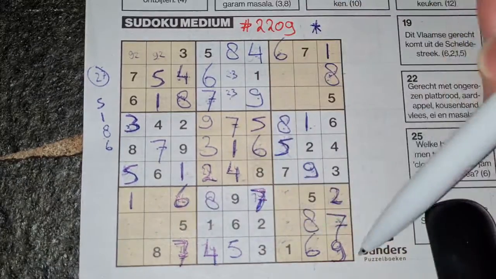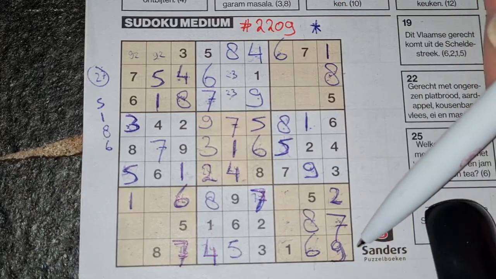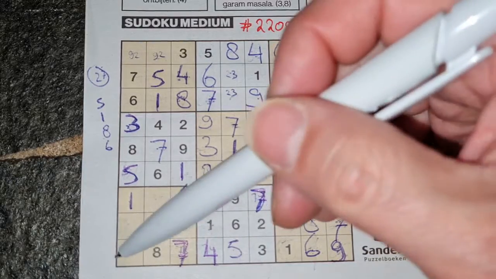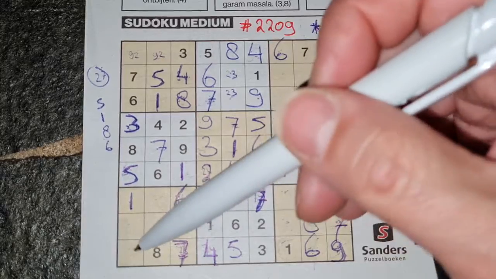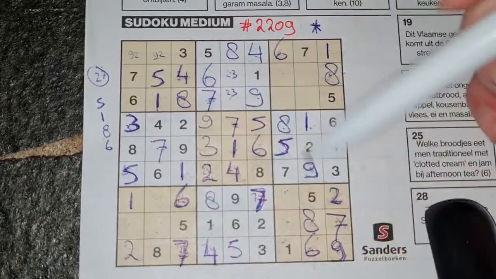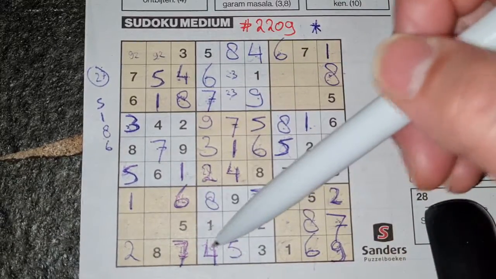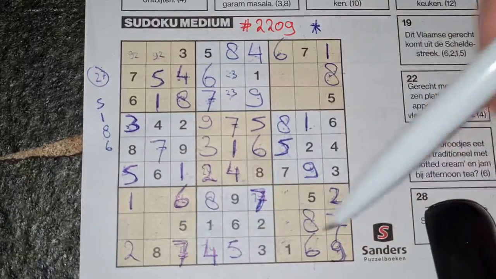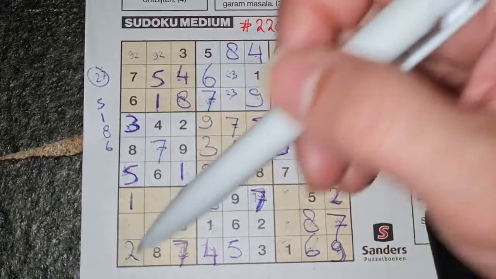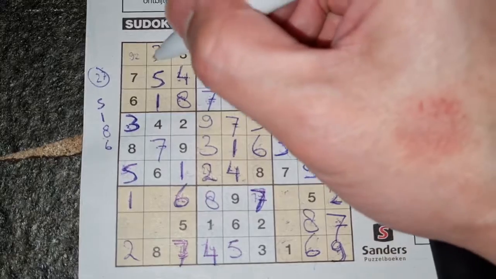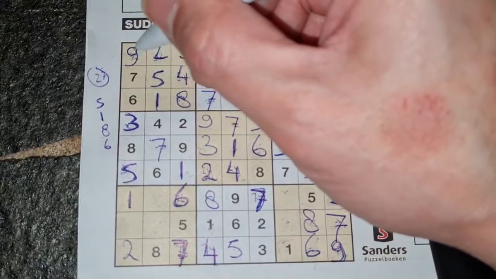One box left in this last row for the number 4. No, 1, 2. 2 is missing here. 1, 2, 3, 4, 5, 6, 7, 8, 9. Now we have a 2 there, so this can't be 2 anymore. This should be a 2, and this should be a 9.